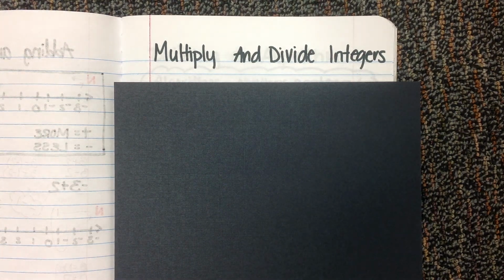Hello class, today we are going to be looking at multiplying and dividing integers. Multiplying and dividing, you'll find as you get higher in math, becomes easier and easier than adding and subtracting. And you'll see that that's true with integers as well. We're going to look at some rules for how to multiply and divide integers, and then we'll do quite a bit of practice.